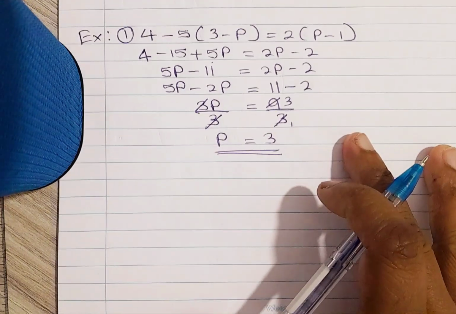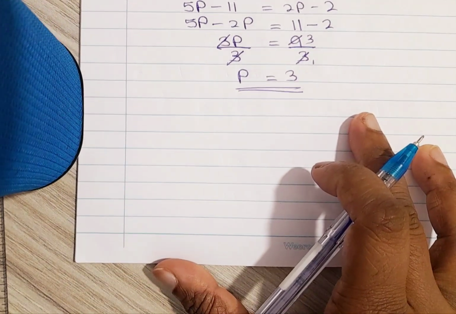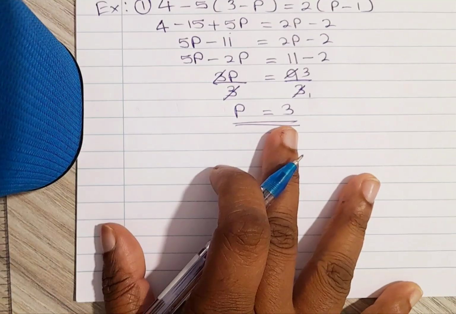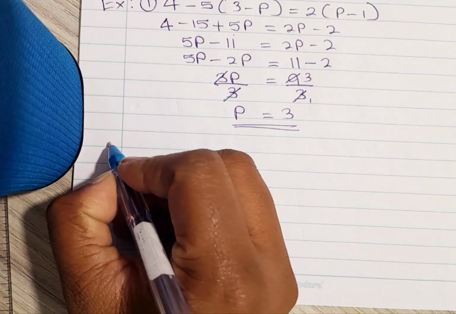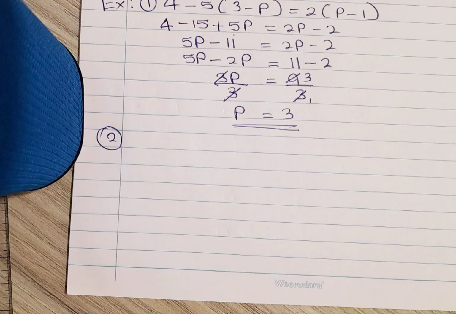Then after that we can go for the simultaneous equation as well, right? That one is also very easy to solve. You have to understand it clearly. Okay, so the second one, I am taking like here.